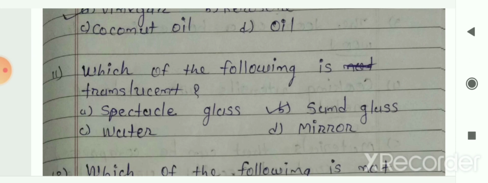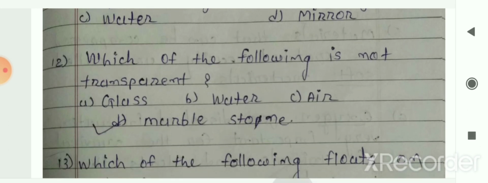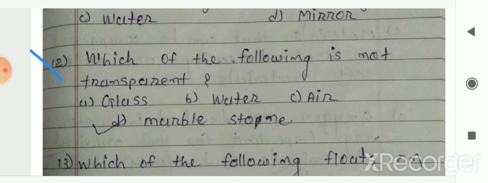The next is, which of the following is translucent? The options are spectacle glass, sand glass, water and mirror. So the correct answer is sand glass. Sand glass is translucent. We cannot see clearly through the sand glass. So the sand glass is the correct answer. The rest of the options are transparent objects. Next is, which of the following is not transparent?